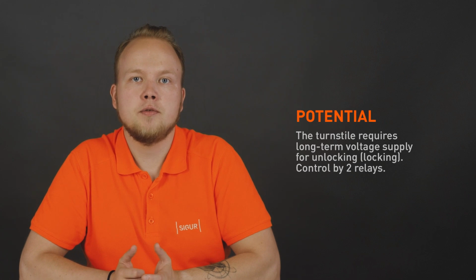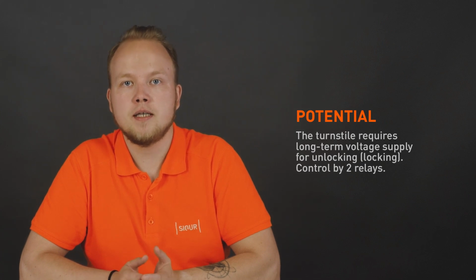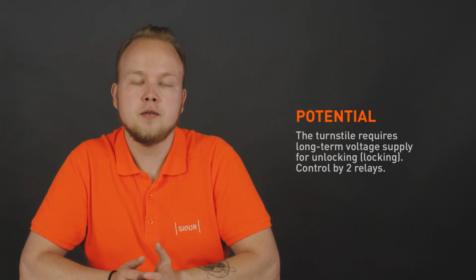Today, there are several types of turnstiles: tripods, rotary, gates, swing gates, and optical. Each of the listed types can be divided into 2 groups based on the type of control. Potential, when the turnstile requires a long-term supply of voltage to open, and control is carried out by 2 relays, one for entry, the other for exit.